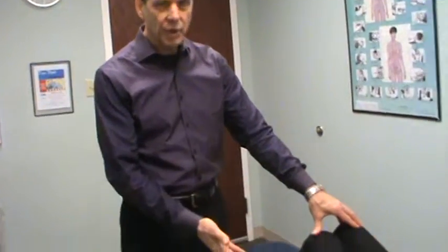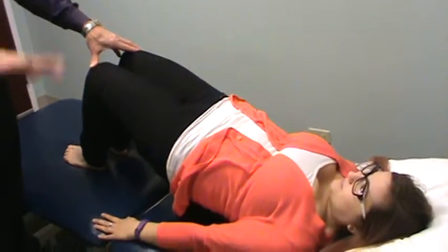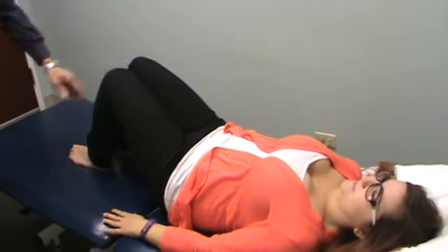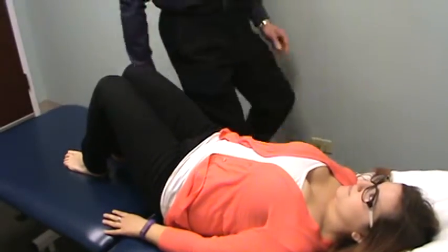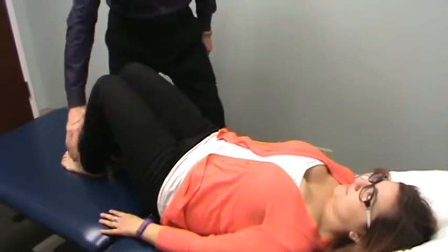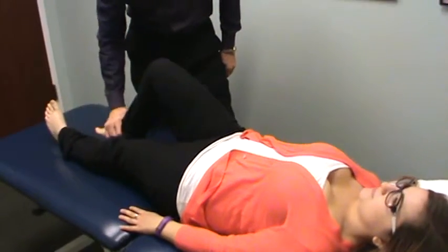How to check and correct for an anterior or posterior innominate for a pelvic obliquity. First we're going to have Tiffany bridge up and then go back down flat. And let me raise the table up a little bit. And let's go ahead and straighten one leg and then the other.